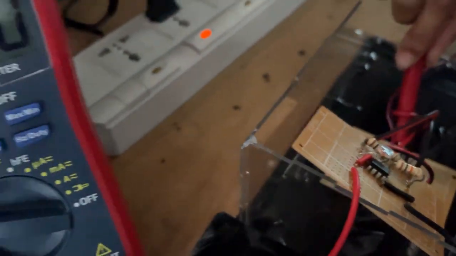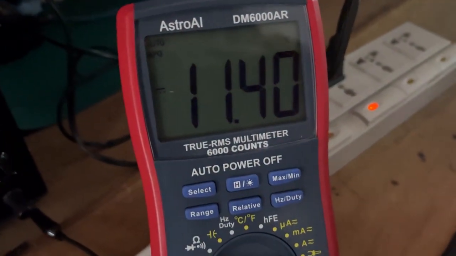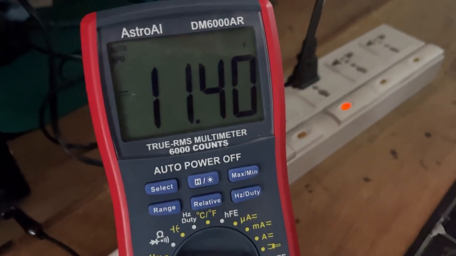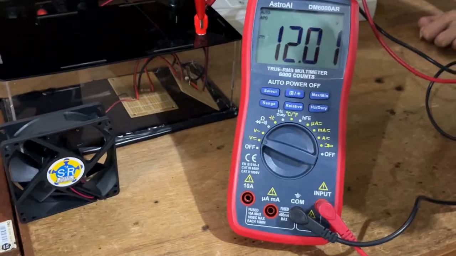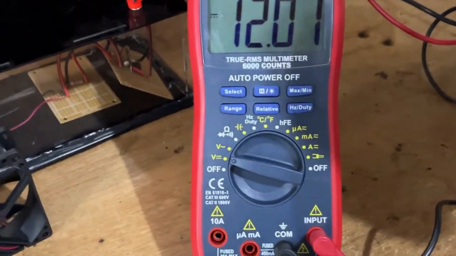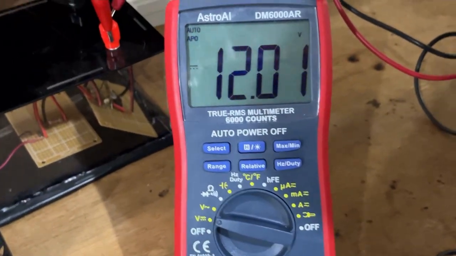As proof, we can see that VCE is equal to 11.4 volts, which is closer to the 12 volt VCC instead of 0, meaning that the BJT is off.